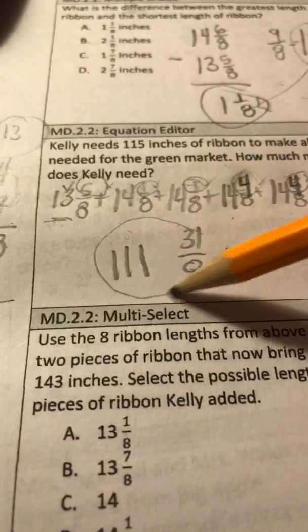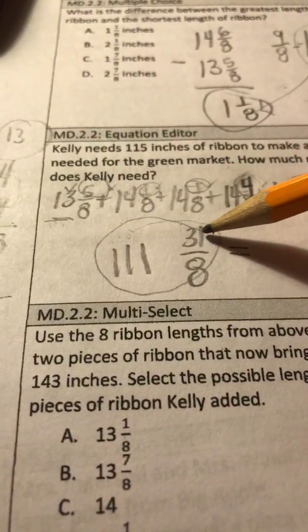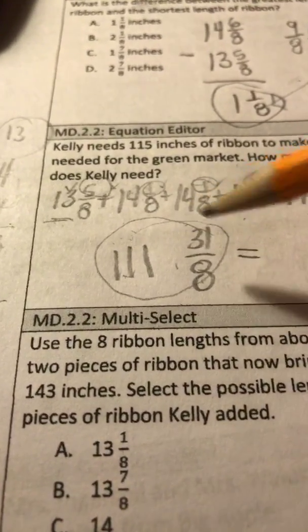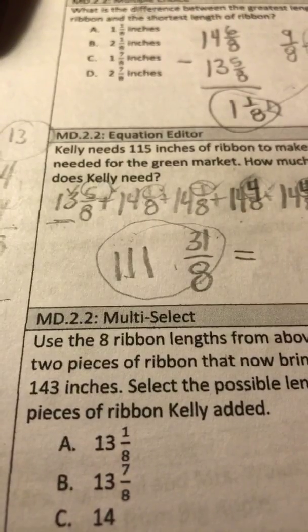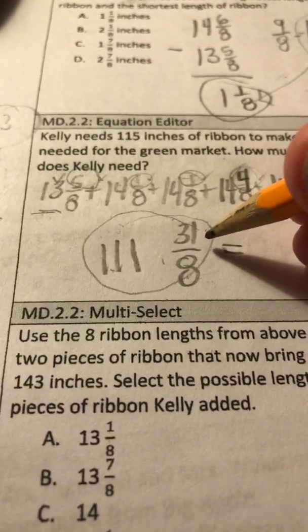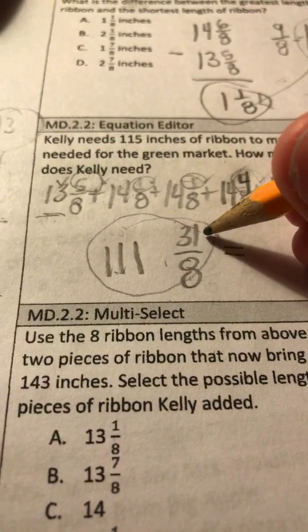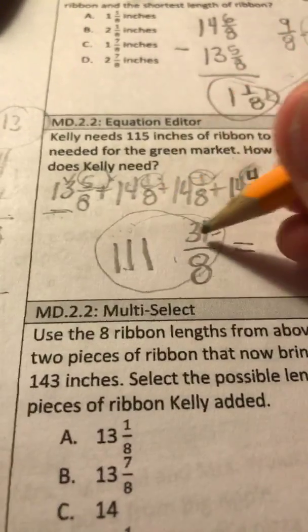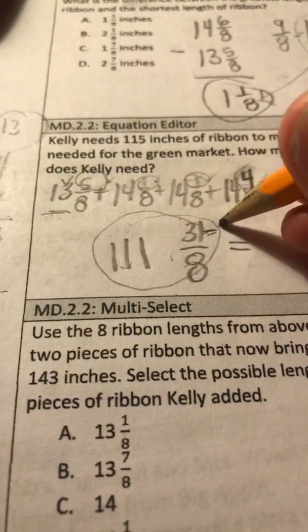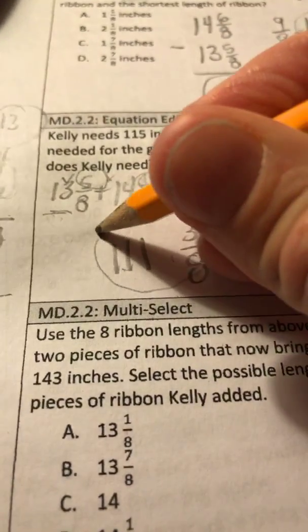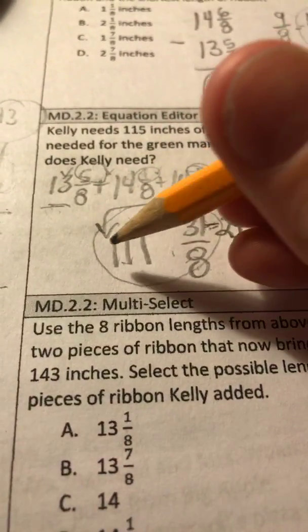So where we are, Ava, I can't have a whole number with an improper fraction, so I have to regroup. I want to figure out how many times 8 can go into 31. Well, let's see. 8 times 4 would be 32. That would be too much. So it can only go in 3 times. 8 times 3 would mean I would subtract 24 and add in 3.